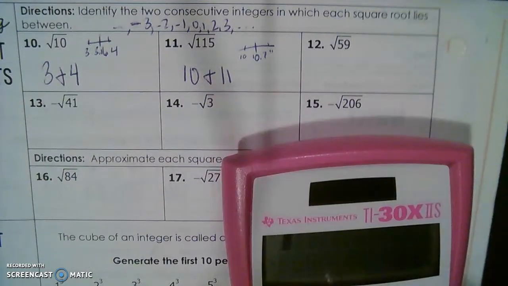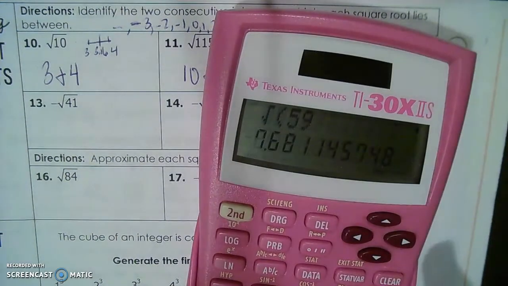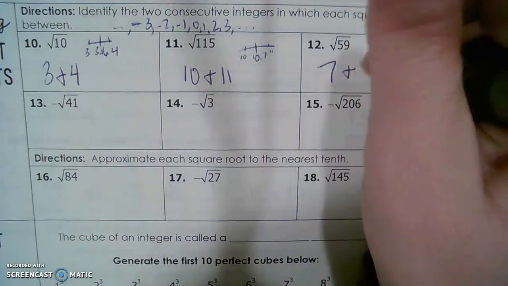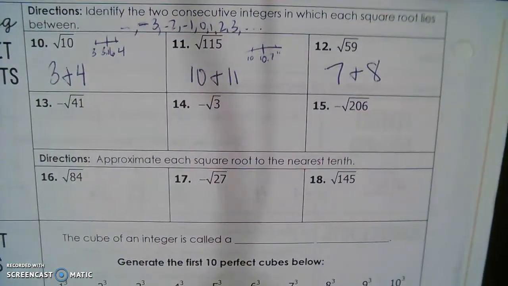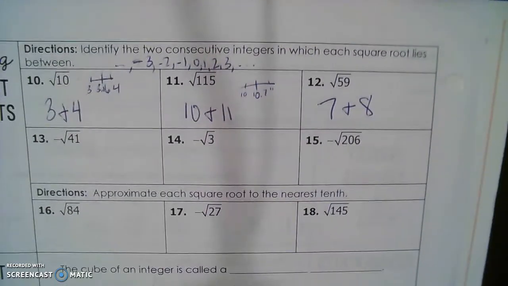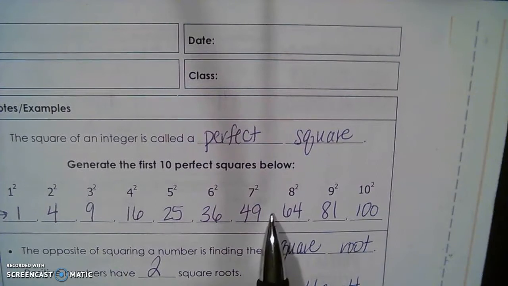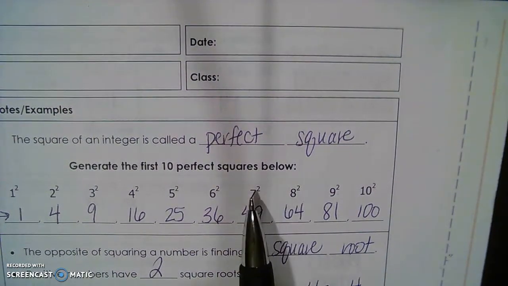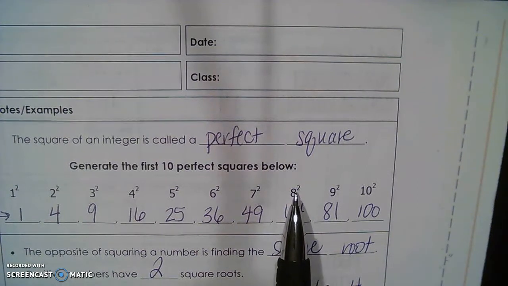Number 12 has the square root of 59. 7.68, so that means it's between 7 and 8. Again, if you think of 59 from what we did on the front, 59 would be in here. So since 59 is between these two numbers, the square root has to be between 7 and 8.